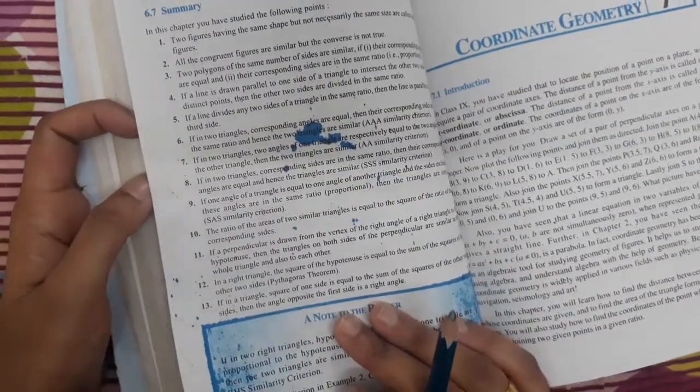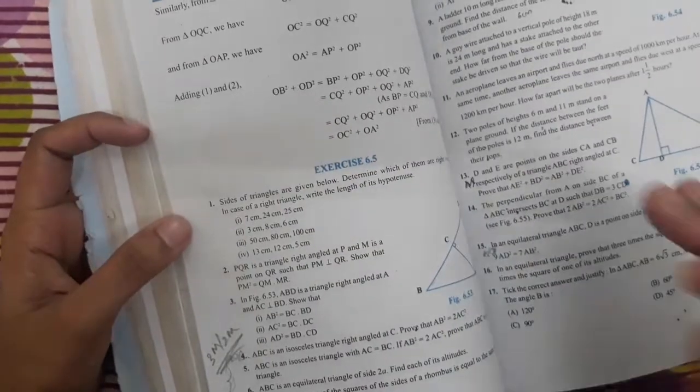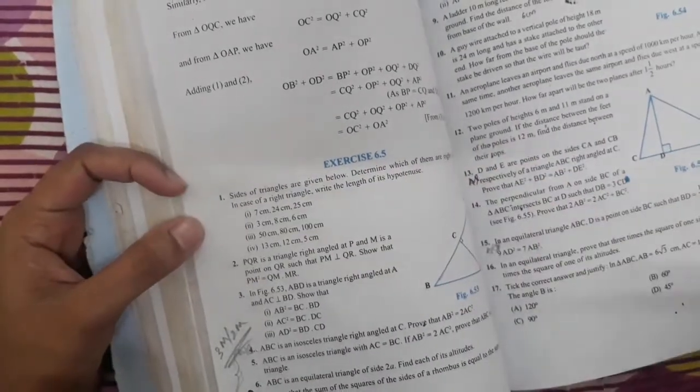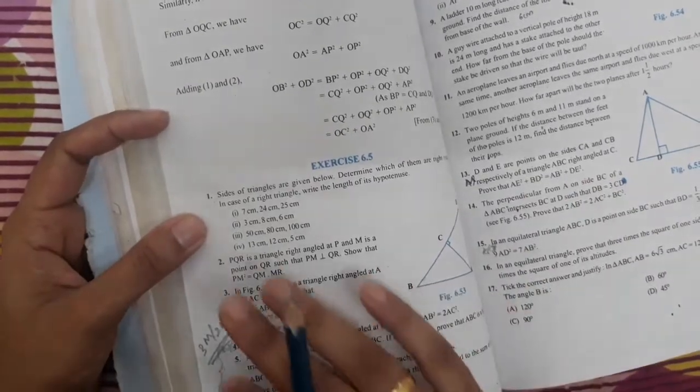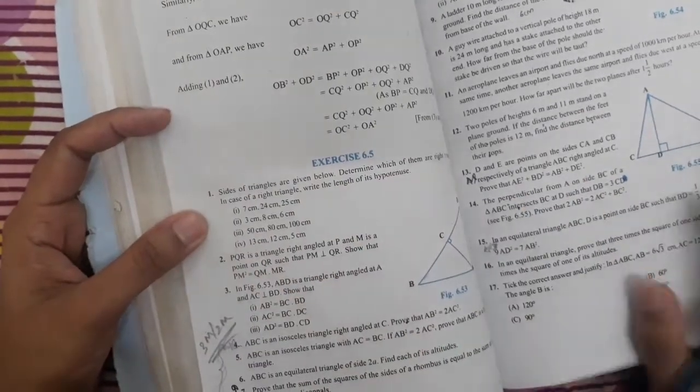So with this we have covered chapters 4, 5 and 6. So please practice these problems. Better practice the textbook problems and then go to other extra questions. But the triangles chapter is a very important chapter. Please be thorough with all the questions which are in the textbook.